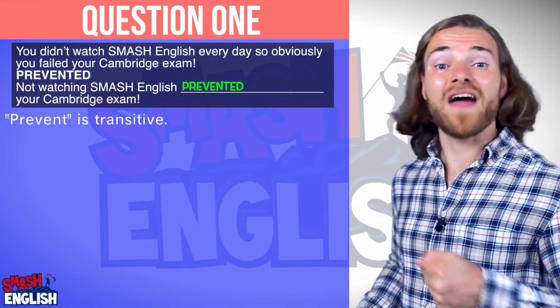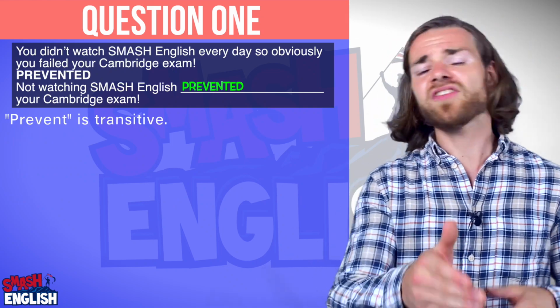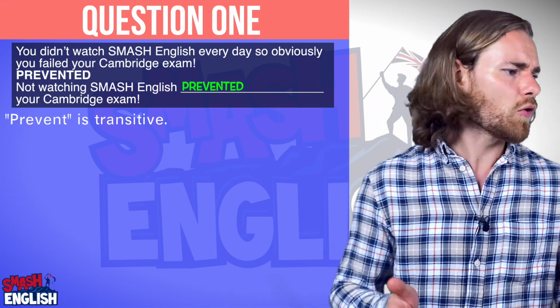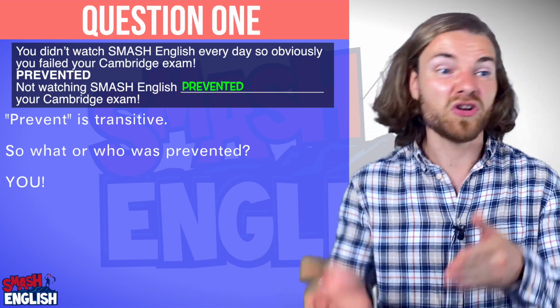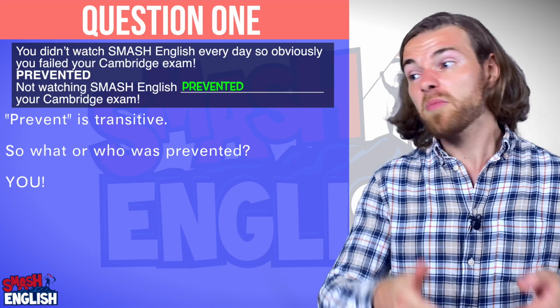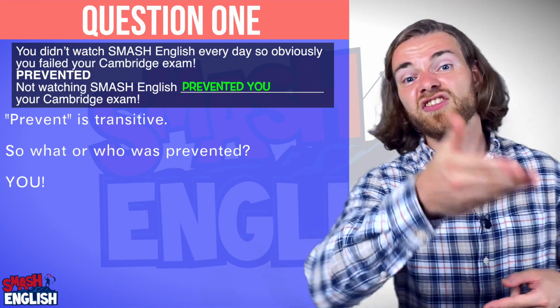The verb prevent is transitive. That means it requires an object. So, what or who was prevented? You were prevented. This means we need to put the object pronoun you after the verb prevented. This gives us not watching Smash English prevented you your Cambridge exam.